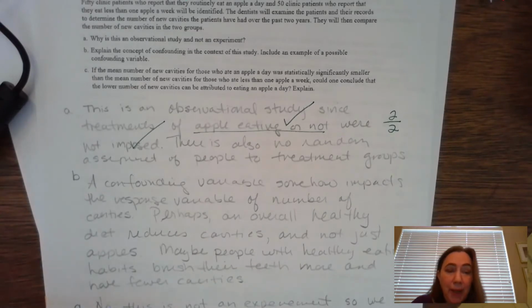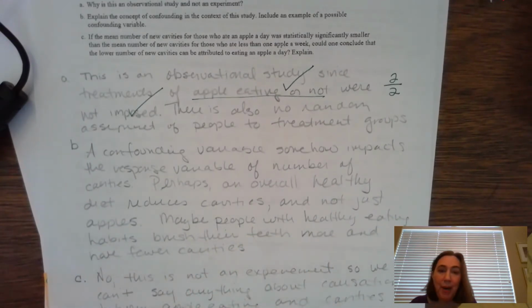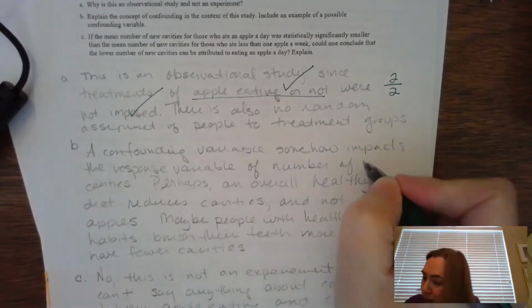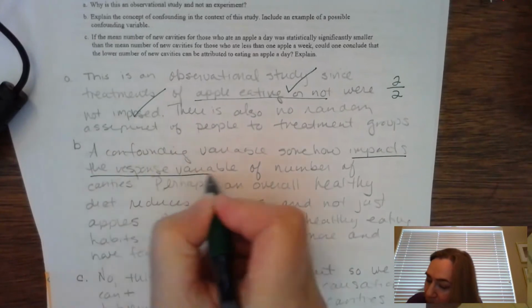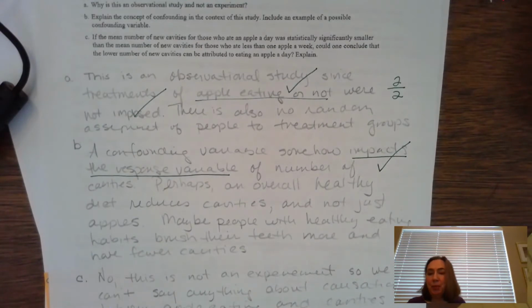Now for part B, it says explain the concept of confounding. We know that confounding is when some variable impacts the response variable and somehow is connected to the explanatory variable that we're actually testing out. So I wanted to make sure that I defined it a little bit, and that my solution has that statistical vocab definition, that I know that it somehow impacts the response variable. I need that written down for that first check. I want to make sure that I'm sort of wowing them with my vocabulary.